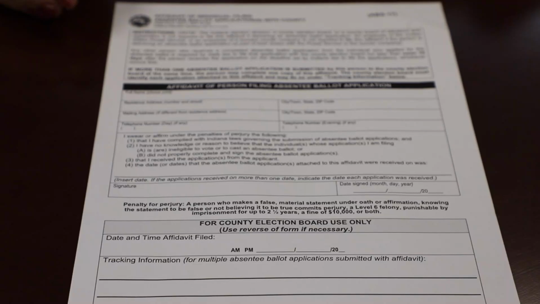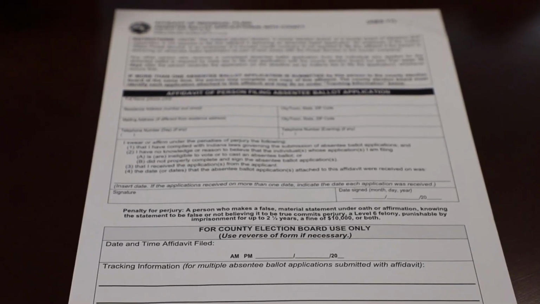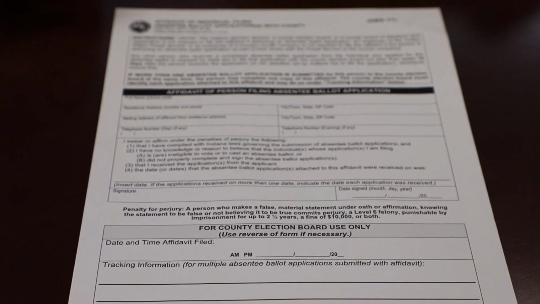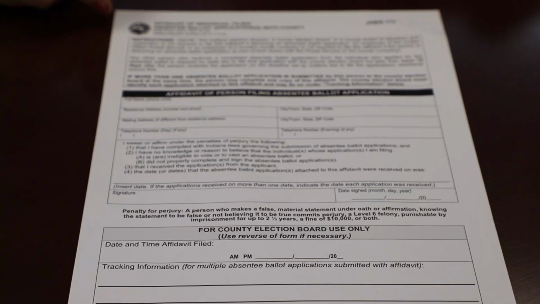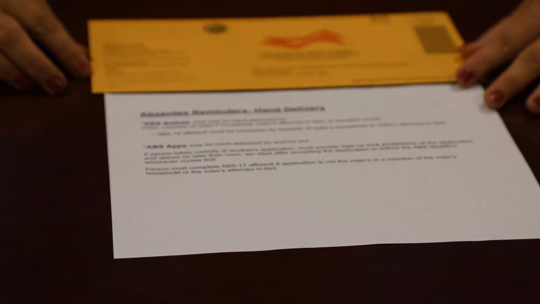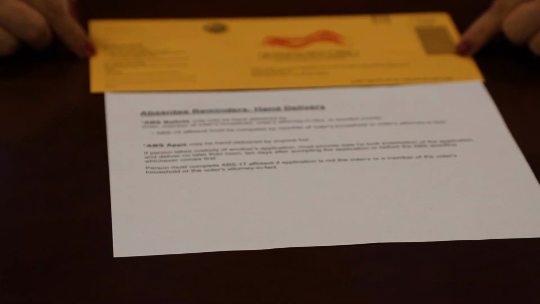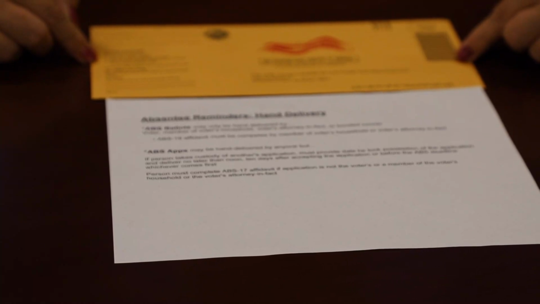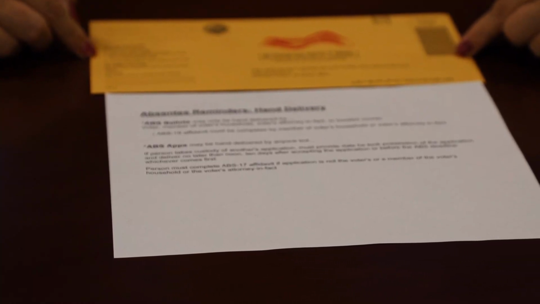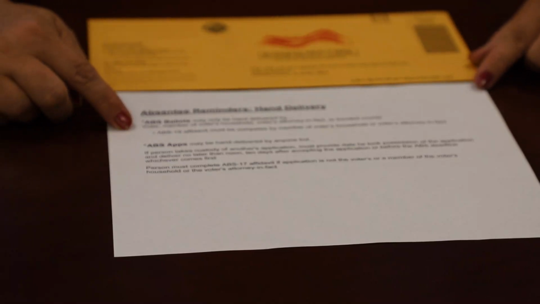Keep in mind, if anyone other than yourself is returning the absentee ballot application, they will be asked to fill out an ABS 17, and that is an affidavit of an individual filing an absentee ballot application with the county. The only people allowed to return your ballot are you as the voter, a bonded courier such as the post office, or your family member, or an attorney in fact. Once they return it, they are required to fill out the ABS 19 form, showing proof of who returned it.